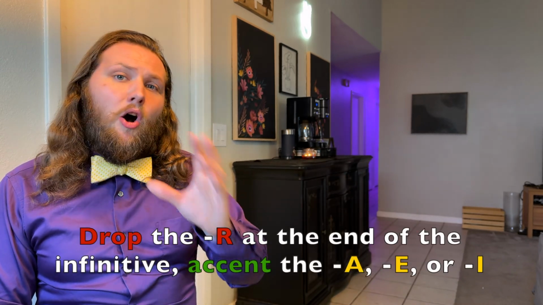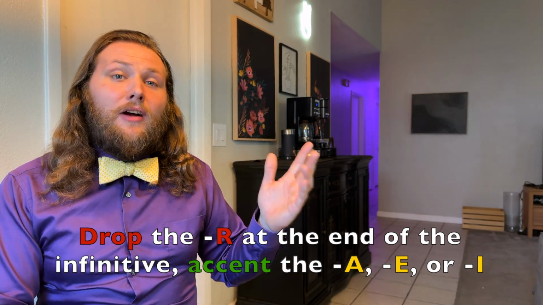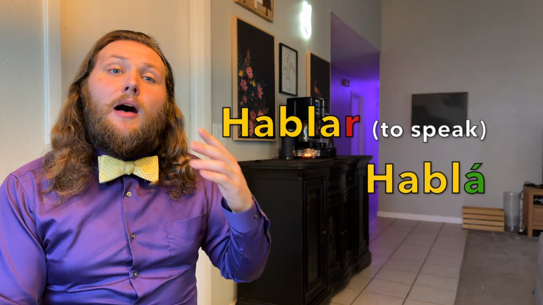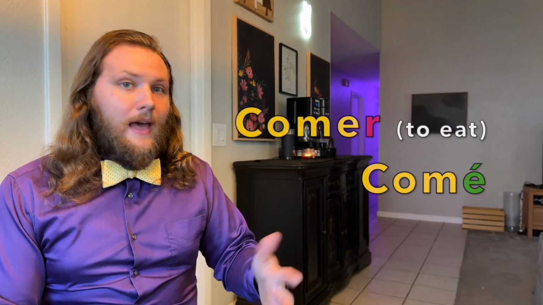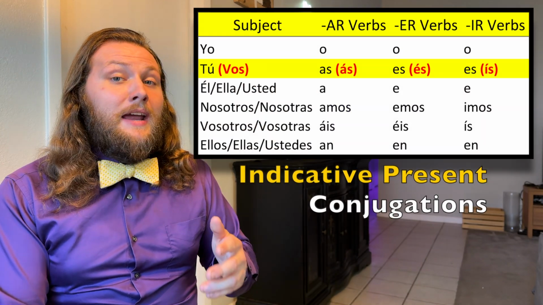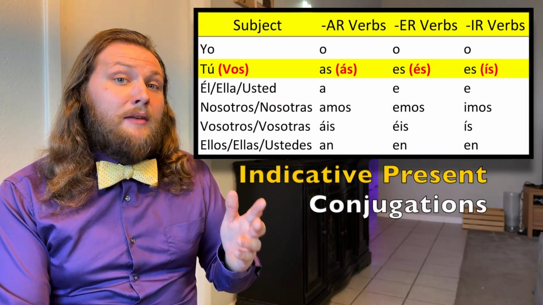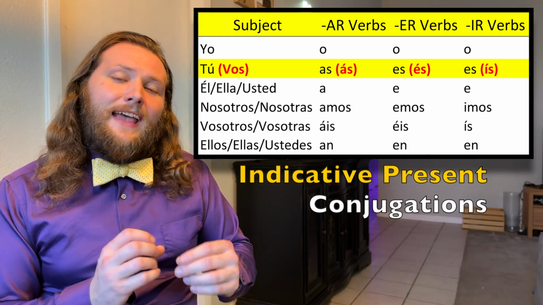So let's move on. For vos, you'll drop the R at the end of the infinitive and add an accent to the A, E, or I at the end. For example, hablar becomes hablá, comer becomes comé, and escribir becomes escribí. Now, if you remember how to conjugate for vos in the simple present tense, you might have noticed that the affirmative command form is pretty much identical to that form, except without the S at the end.